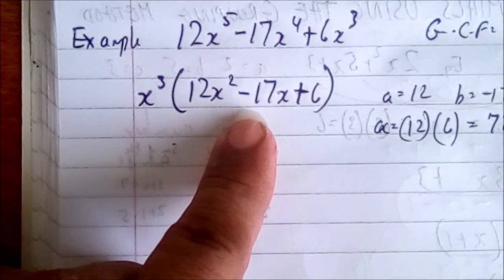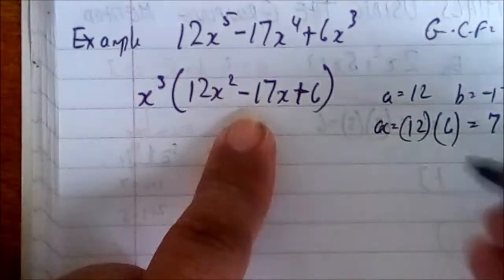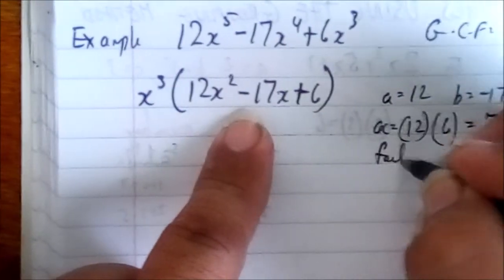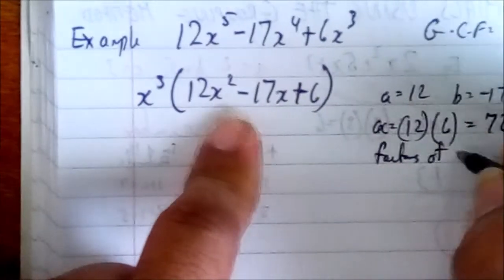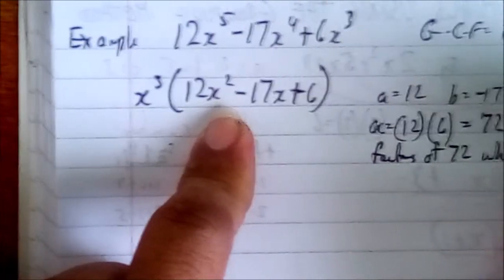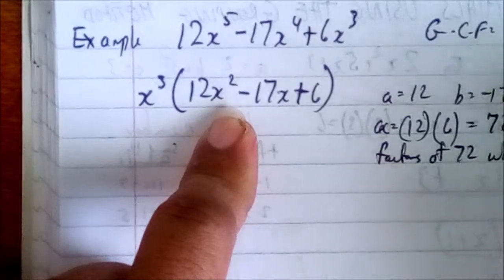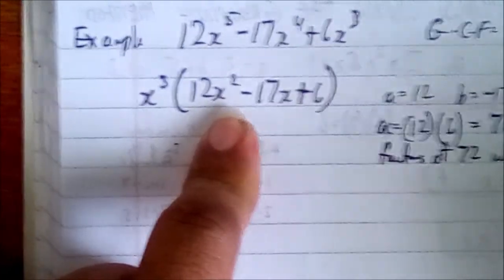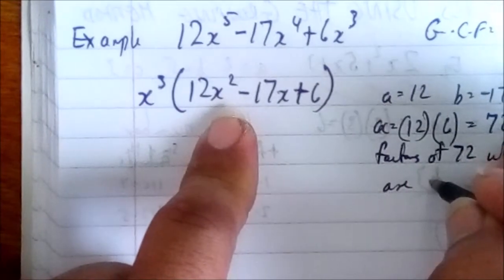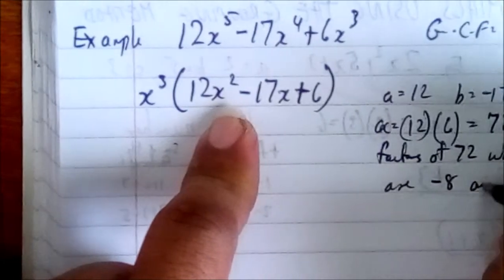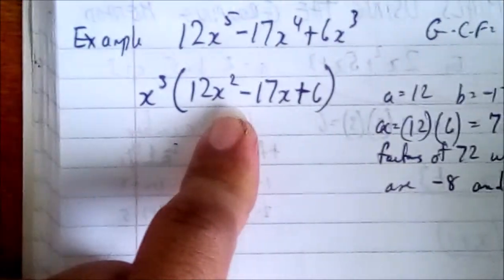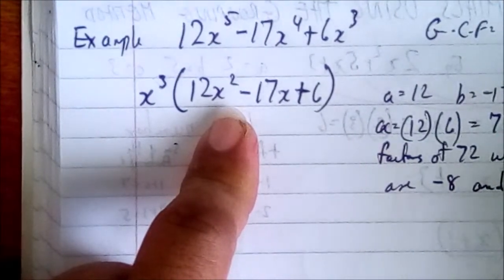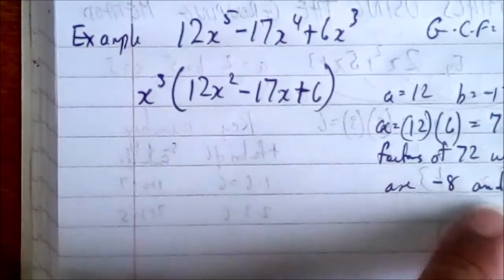The two factors of 72 whose sum is negative 17 are negative 8 and negative 9. Those are the only two factors which will give us negative 17.